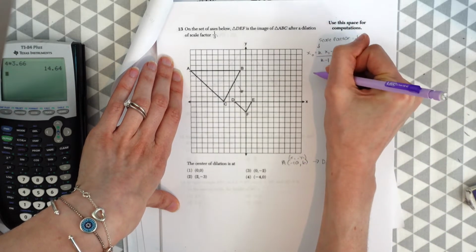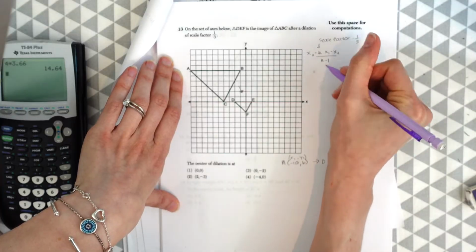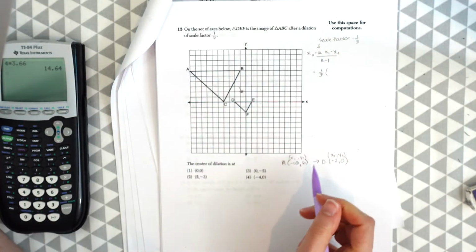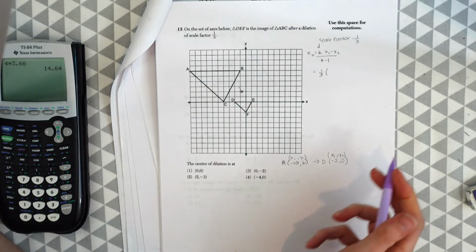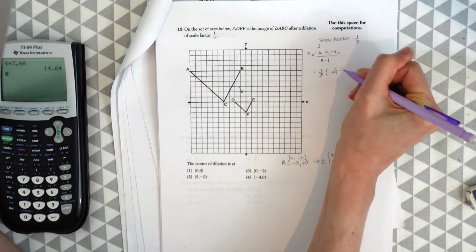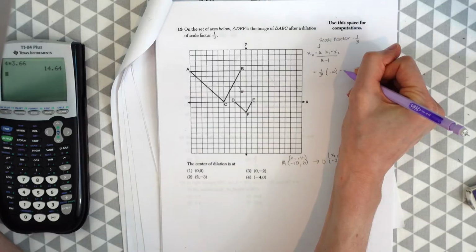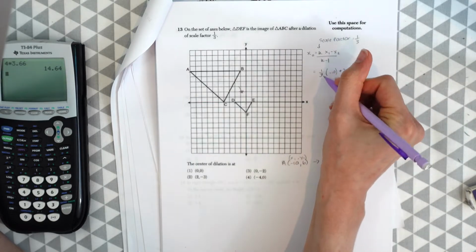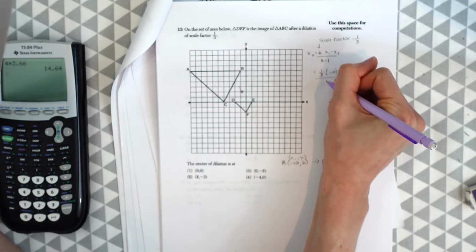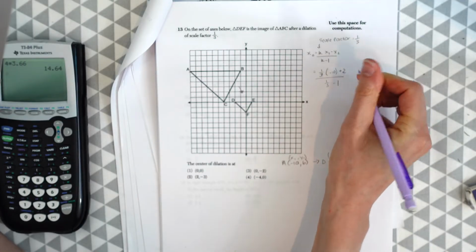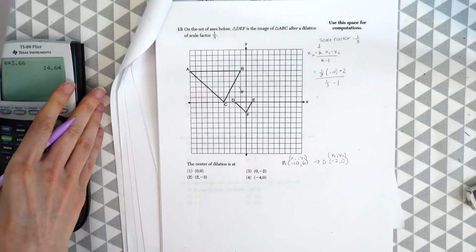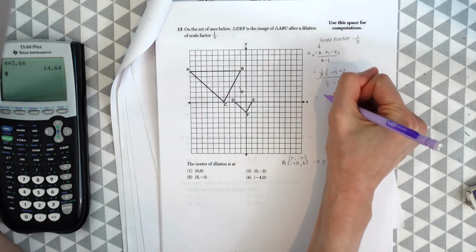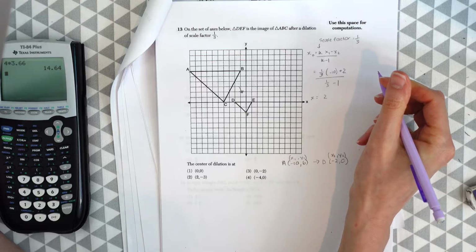And now we just need to plug this in. So K is going to be our scale factor, which is 1/3, times x1, which is -10, minus x2, which is -2, or +2, because we're subtracting, all over K minus 1, which is 1/3 minus 1. So if we plug this into our calculators, we're going to get 2. So X is going to be equal to 2.